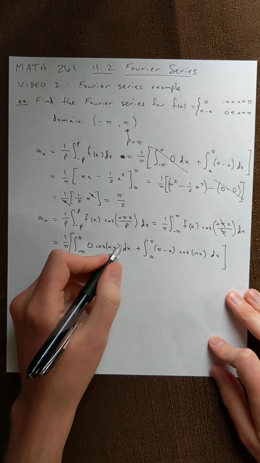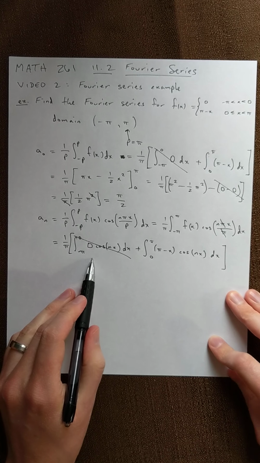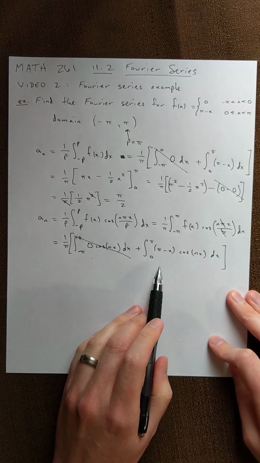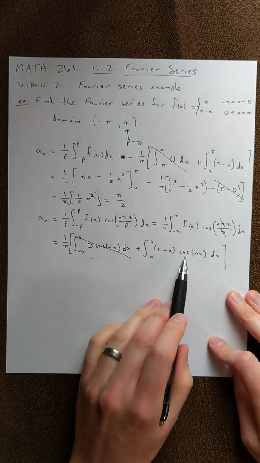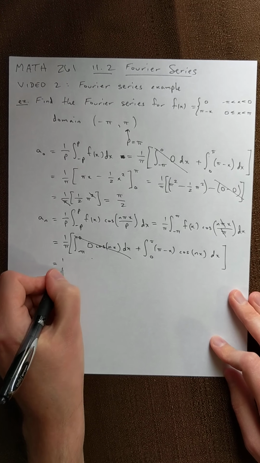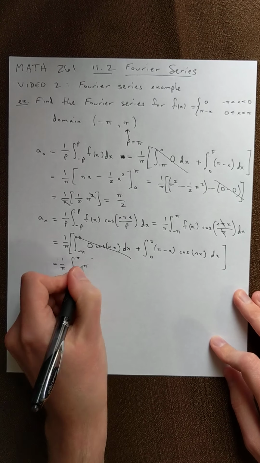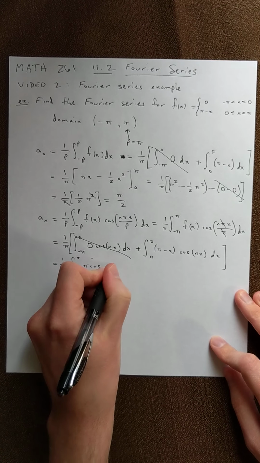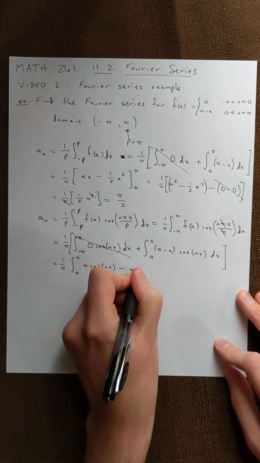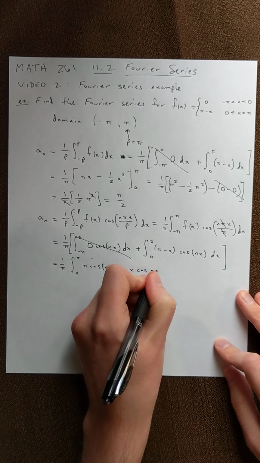Okay, first integral again is integral of a 0, so we don't have to worry about that one. Second one is going to be a little trickier. We're going to have to distribute this and make it pi cosine nx minus x cosine nx.